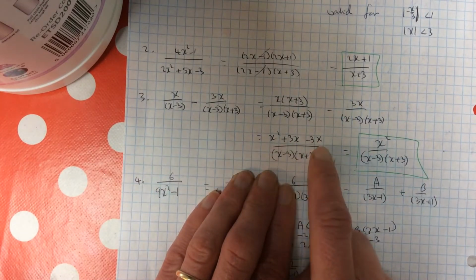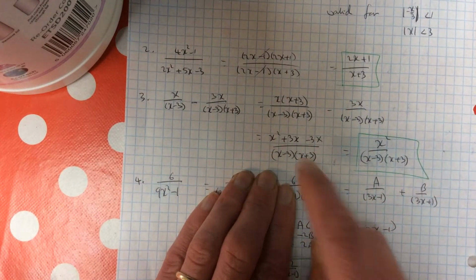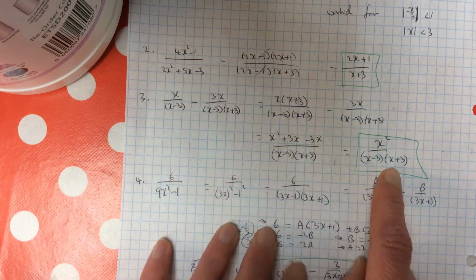tidy it up, factorise it. They cancel off, so it doesn't need factorise, and that's you finished.